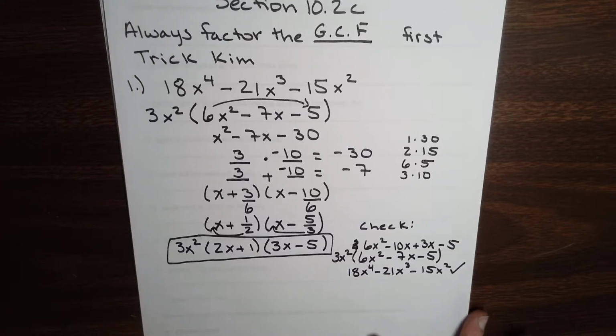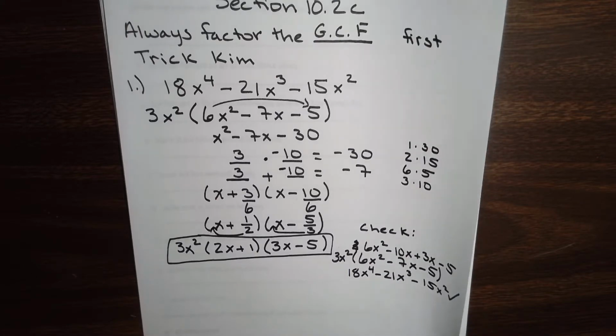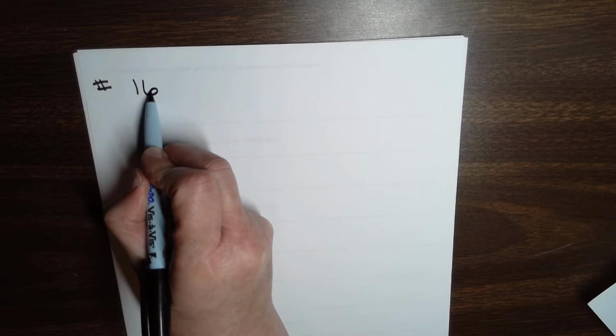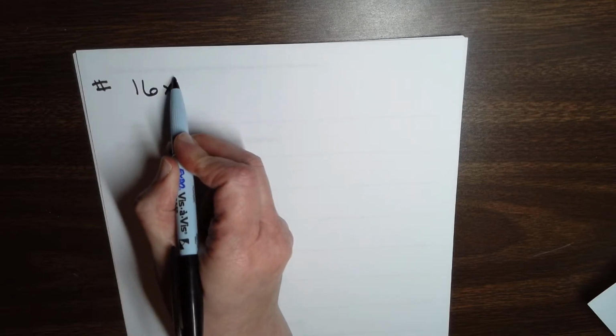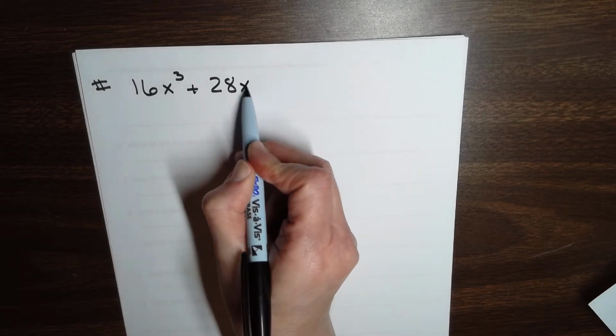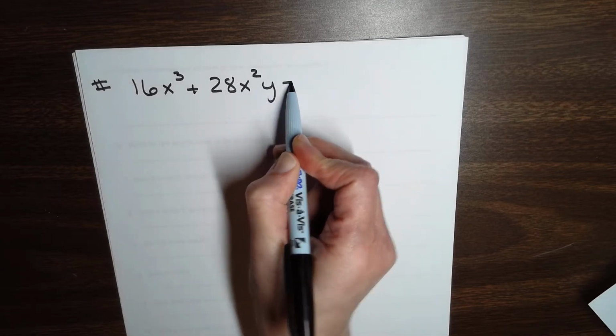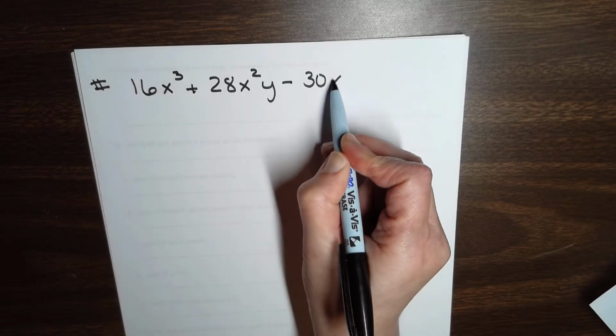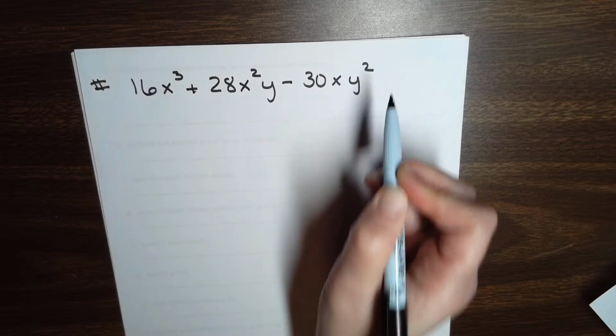Let's take a look at the other example we have. Example number 2. We have 16x cubed plus 28x squared y minus 30xy squared.